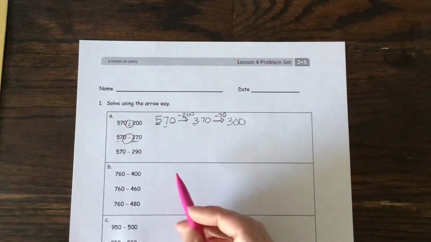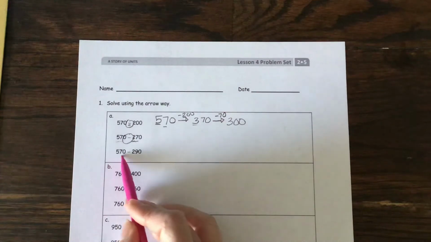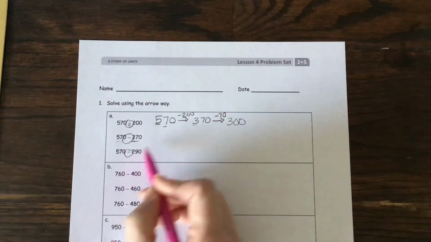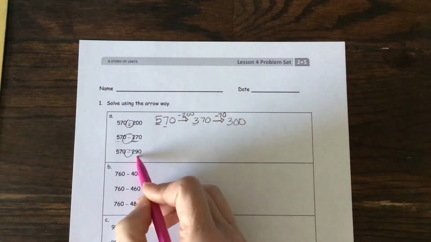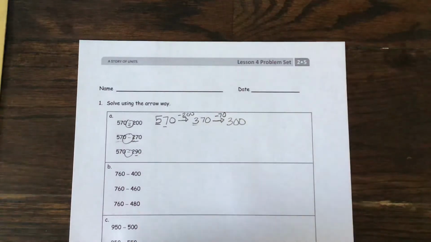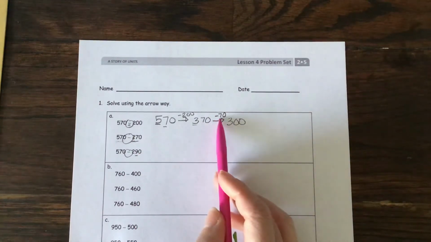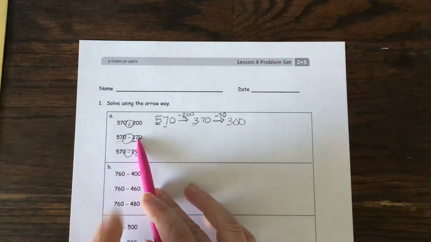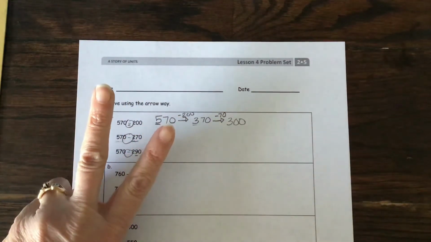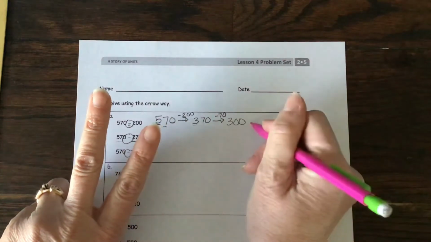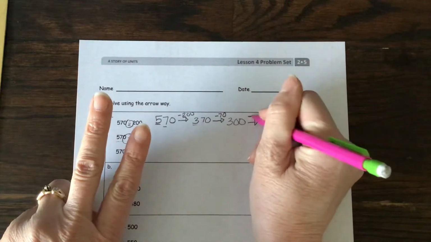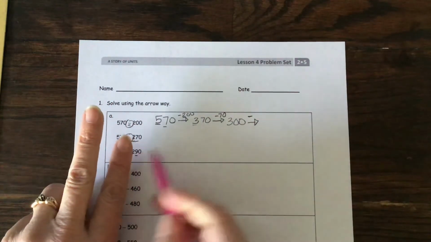Going to continue on with the problem. We started with 570. We're subtracting still. We did the 200. We did 70. Now look, we need to subtract 90 this time. All that is, if we count on 270, 280, 290, that's just 2 more tens. So we can show our arrow way, continuing with our problem, that we're going to subtract 2 more tens.